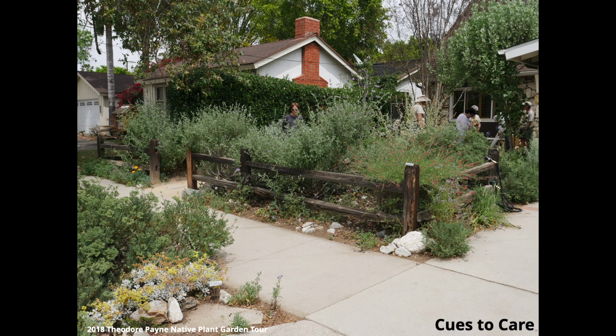People generally will like, or even if they don't know what's going on with the landscape, accept landscapes in their neighborhoods when they understand them to be intentional and cared for, even if they have no idea what's going on with the plants. And they tend to not like landscapes that they think are neglected and not cared for.